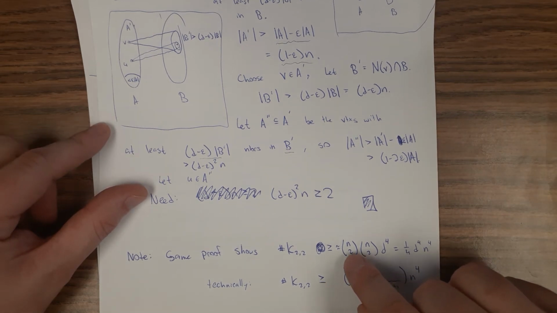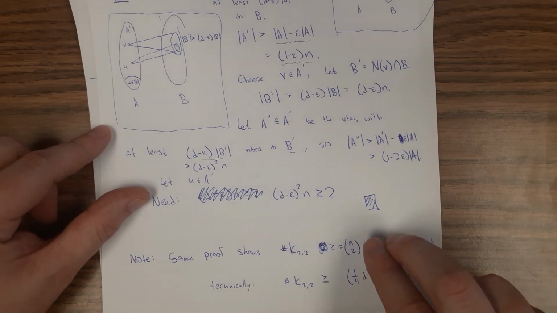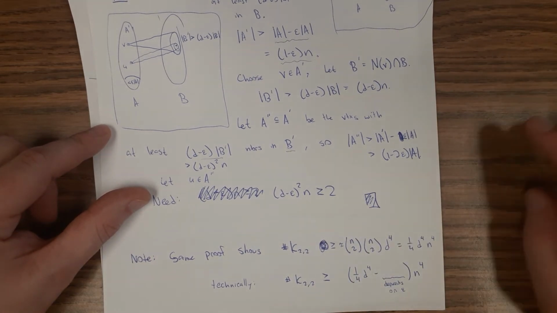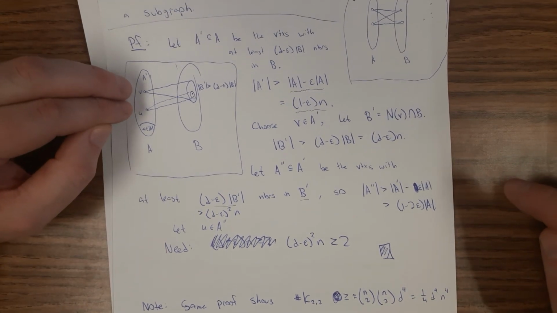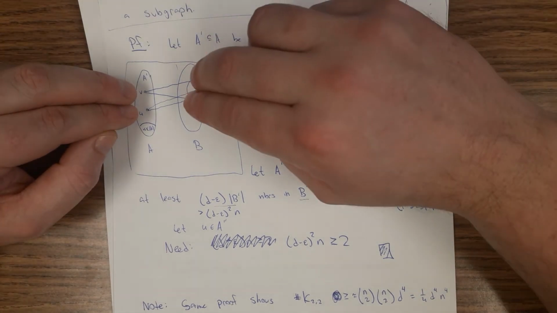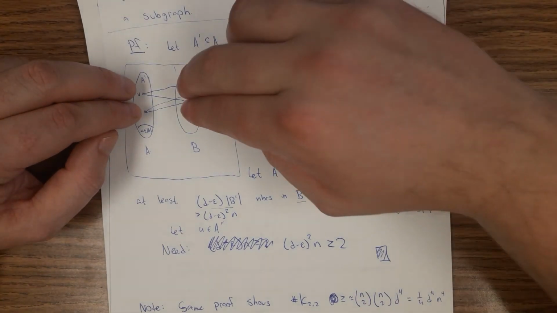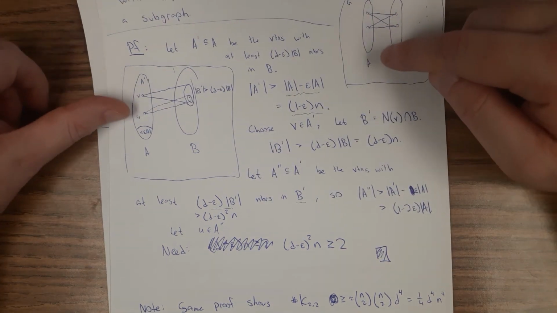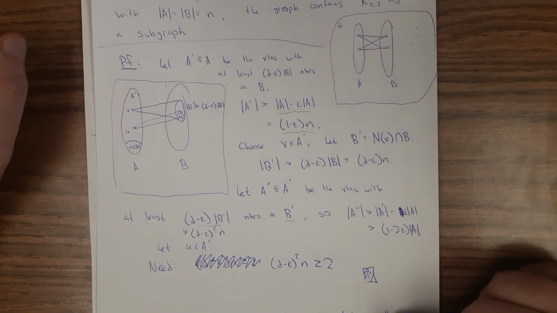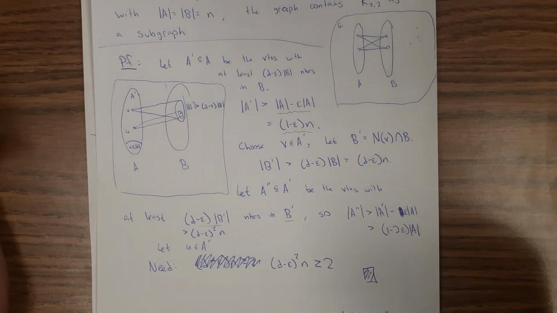So this is a bit intuitive, and isn't formal really, but if this were a random graph, how many K22s would we expect? I would do n choose 2 to choose 2 vertices on this side, and n choose 2 to choose these 2 vertices. And then what's the probability that these 4 edges are there? That would be d to the 4th if the edge probability is d.